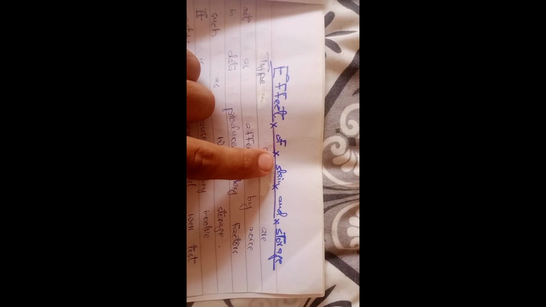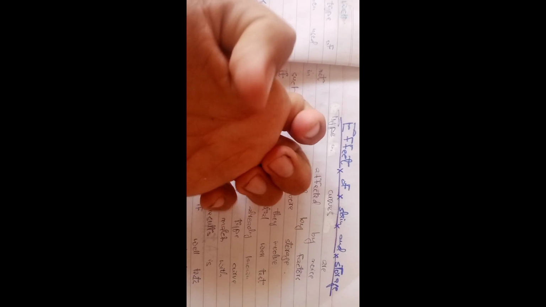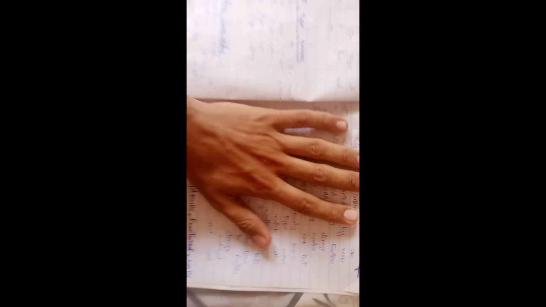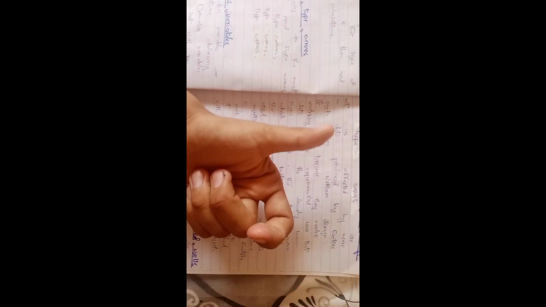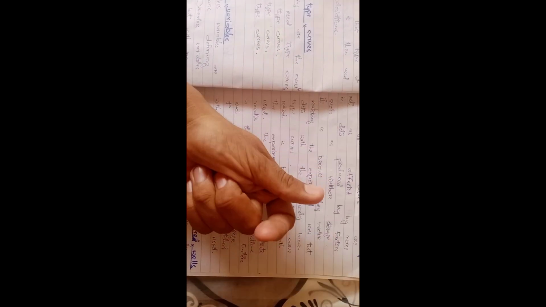Next we have the effect of skin and storage. Let me define both of these terms for you. Skin is like a small layer over your skin, right? For example, this is my hand, and this layer which you can see, which I'm pushing, it is the skin.